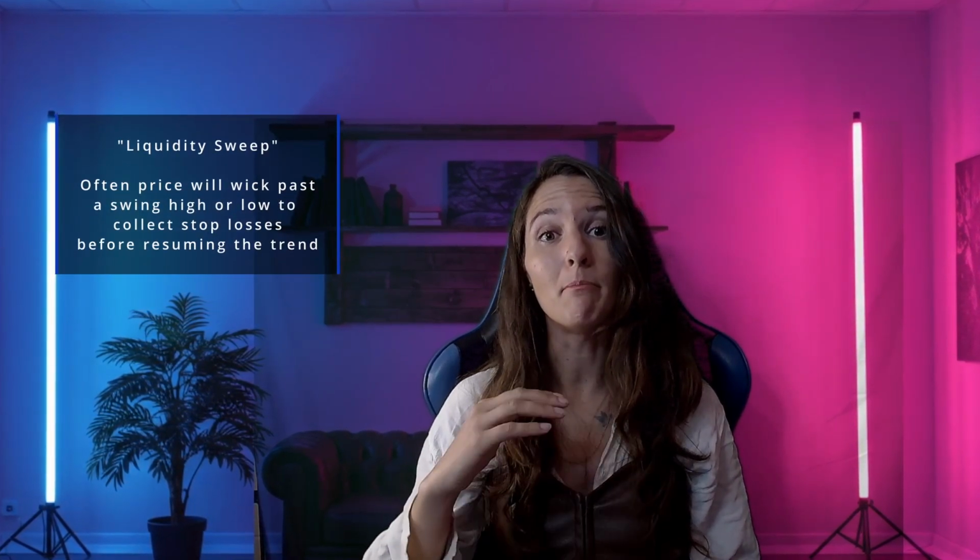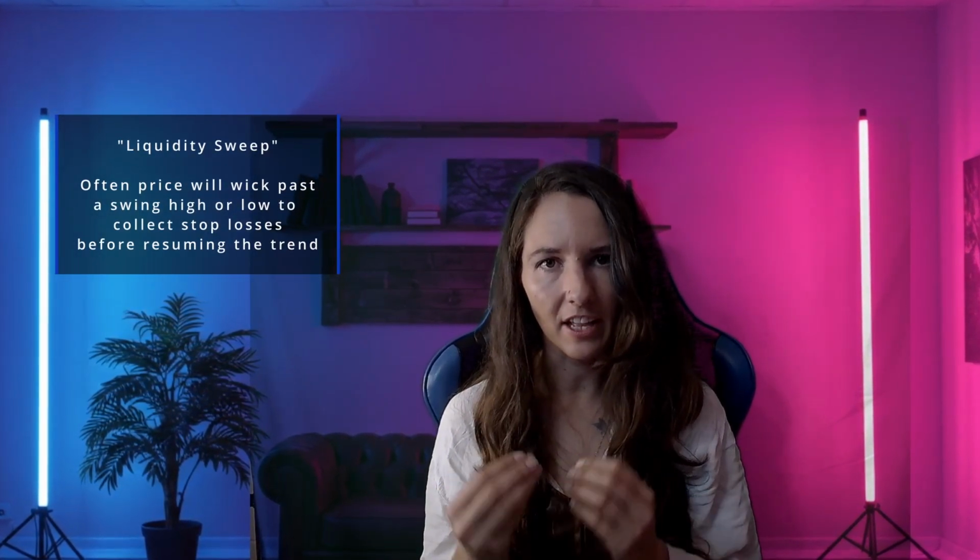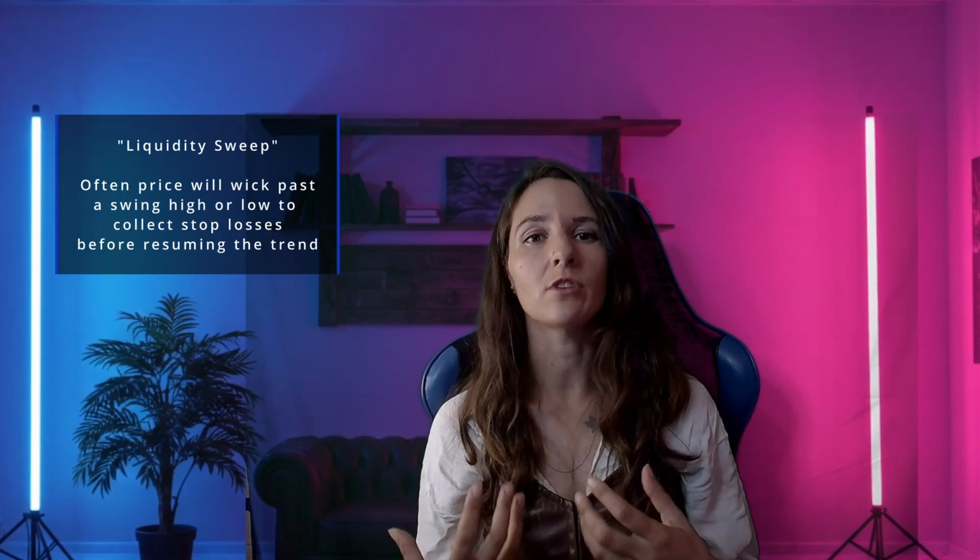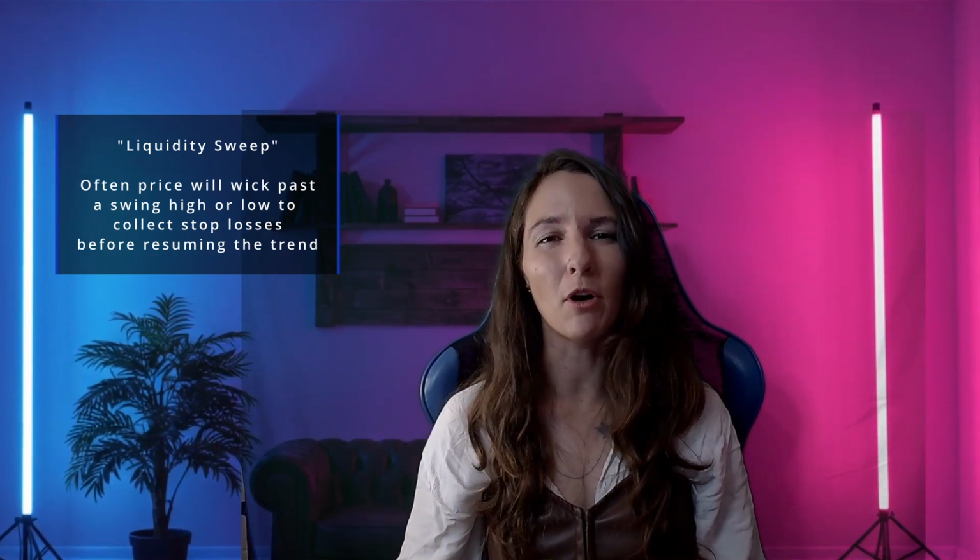One last thing that's super important. Wicks don't break structure. Body closures do. I see people all the time going, oh look, we broke the low. But it's just a wick. The candle closed back above the level. That's not a break, that's a rejection. For a real structural break, I need to see a candle body close beyond the level. Wicks are just noise. They show rejected prices, not confirmed breaks.